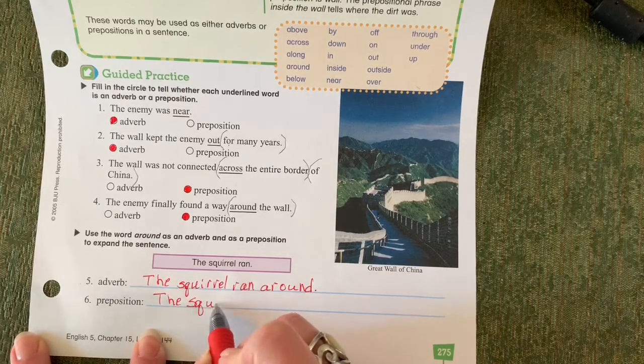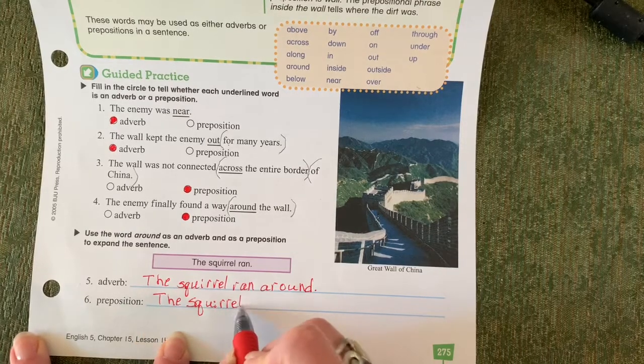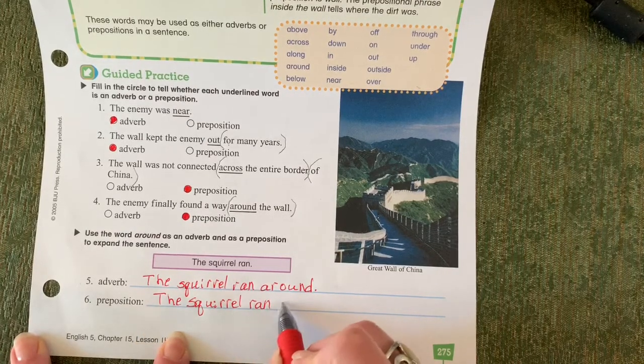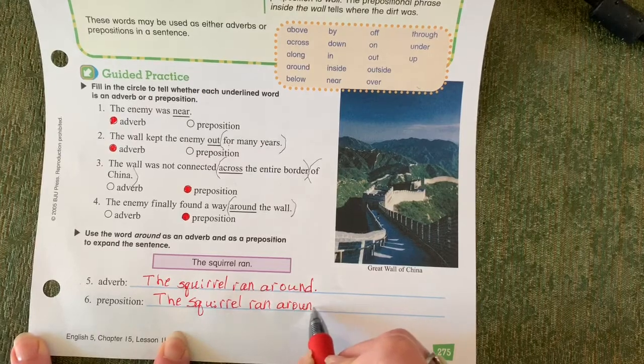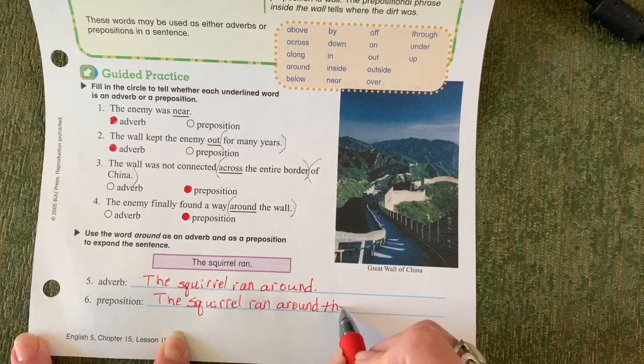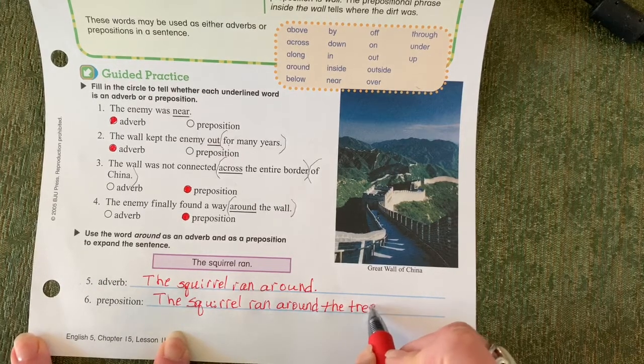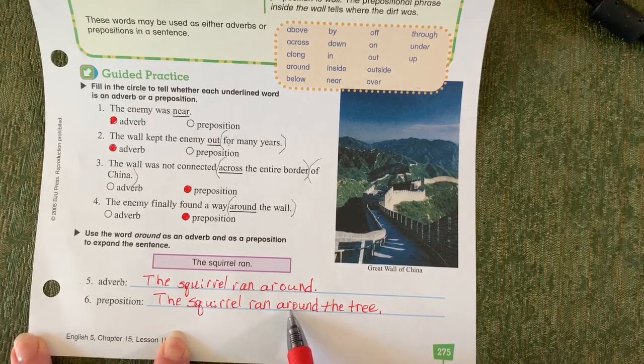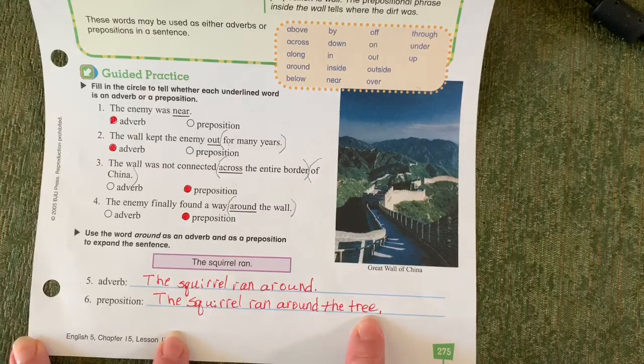We have to figure out, what is the squirrel going to run around? The squirrel ran around, let's say, the tree. The squirrel ran around the tree. And that would give the preposition around an object. So now it's used as a preposition. In the first sentence, number 5, it's an adverb because it doesn't have an object. But in sentence 6, it's a preposition because it has the object tree.